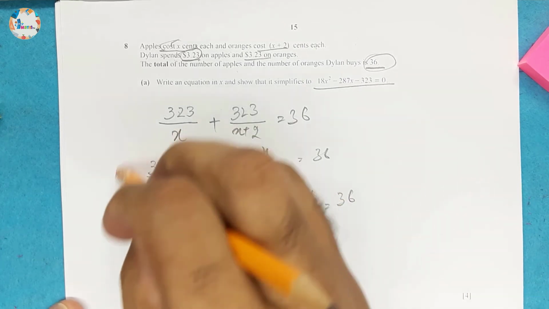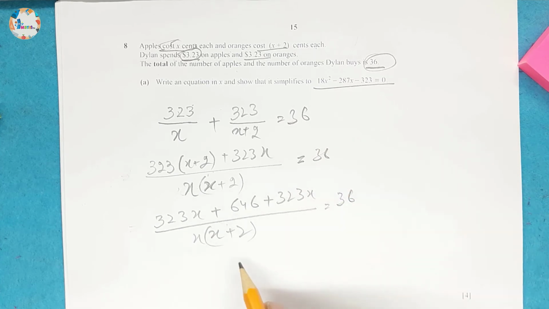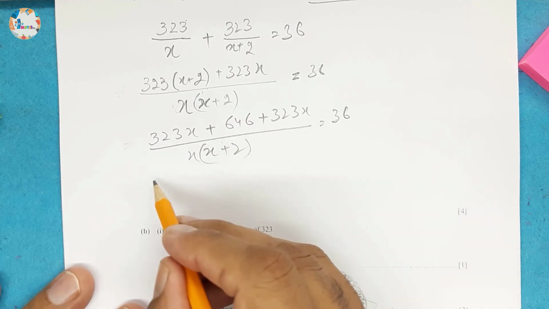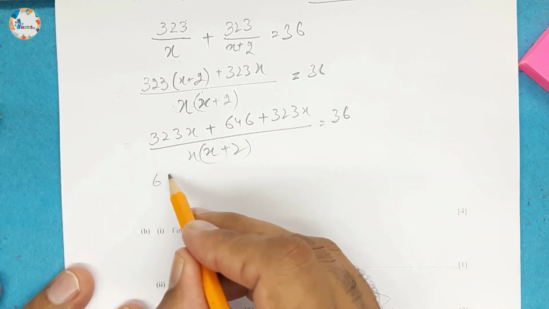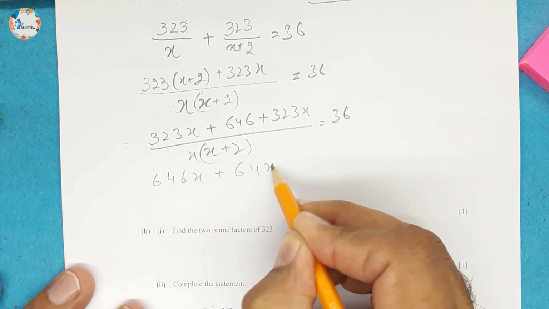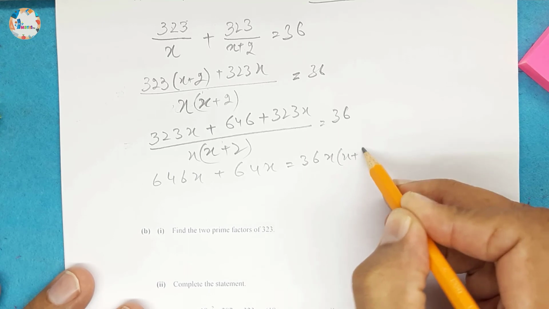Basically this side we can remove equal to, because this side is having an equal to sign. So now we can add these two. This will be 646, and cross multiply also. 646x plus 646 is equal to 36x into x plus 2.